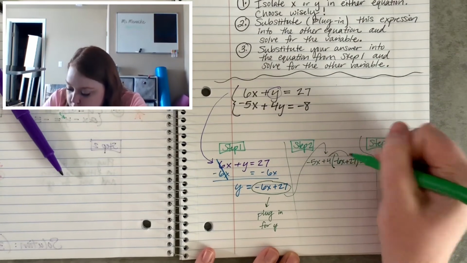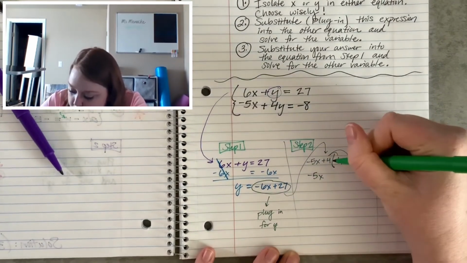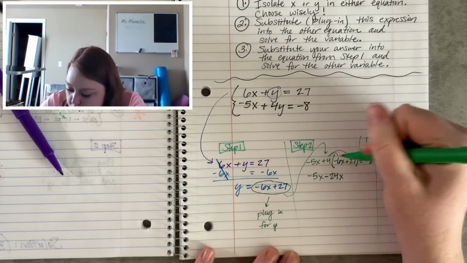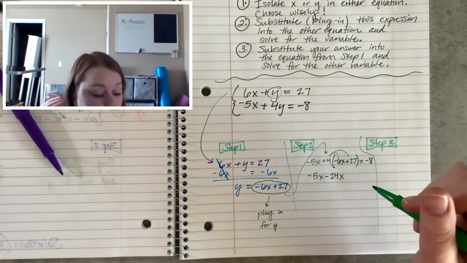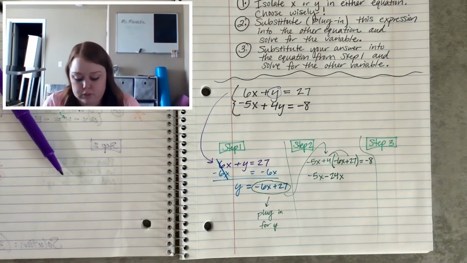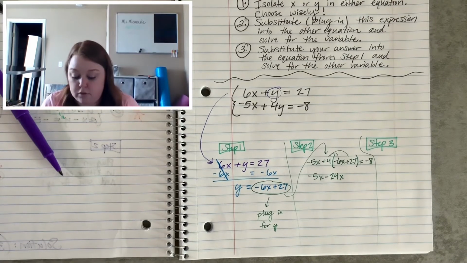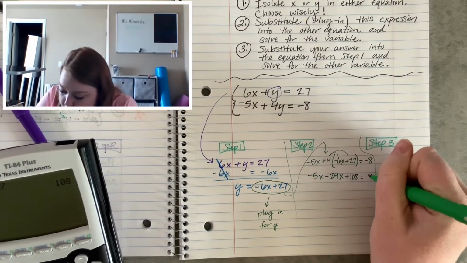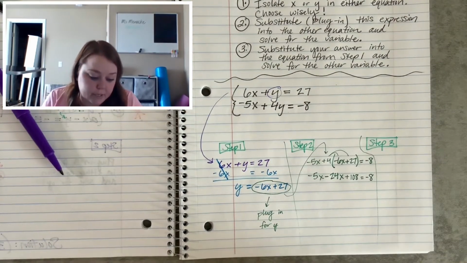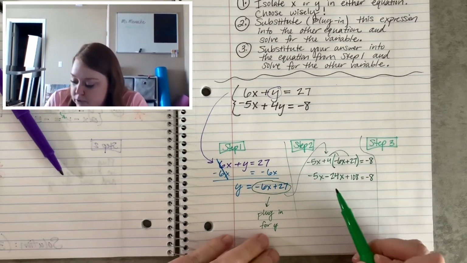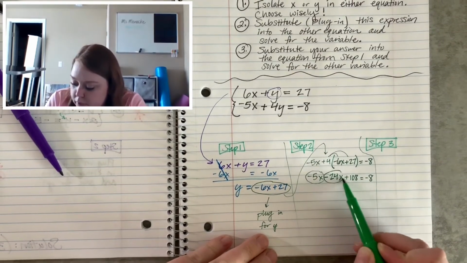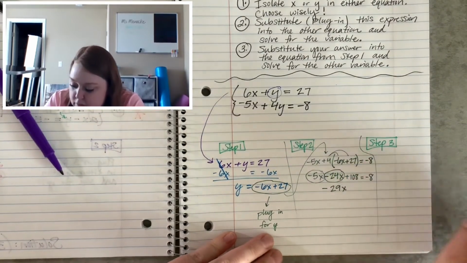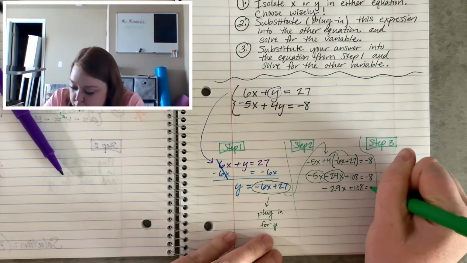I got to start with distributive property. 4 times negative 6x is negative 24x. 4 times 27, holy cow, I don't know. 4 times 27, 108. Plus 108 equals negative 8. So we did some distributive property. Now we're going to solve for x, right? So I'm going to combine like terms over here. Negative 5x minus 24x is negative 29x. Drop down the other stuff.